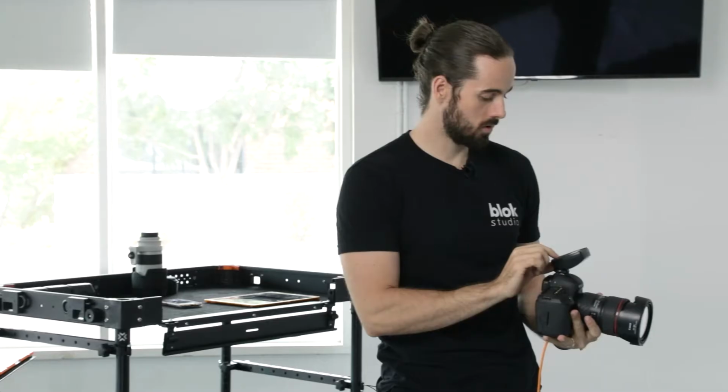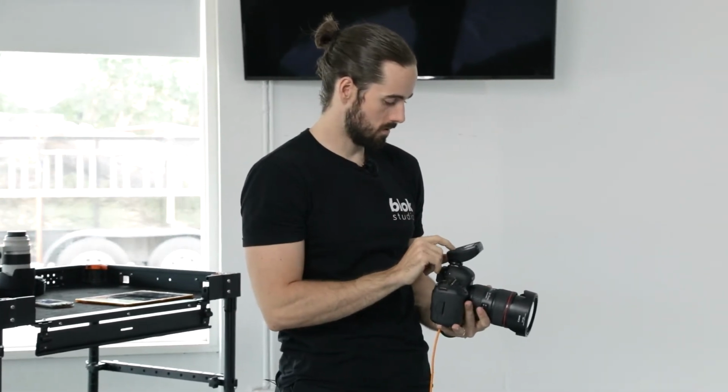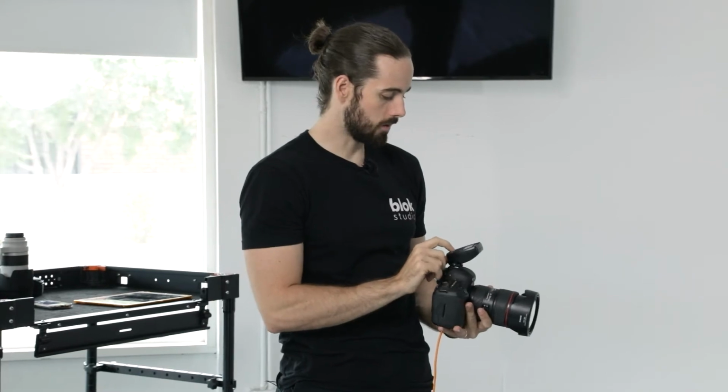All right, perfect. And so now we're gonna go and switch the heads. We're gonna turn off the harsh modifier, and we're gonna turn on the soft modifier.